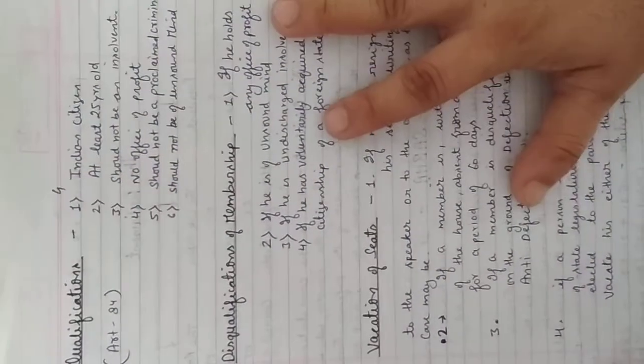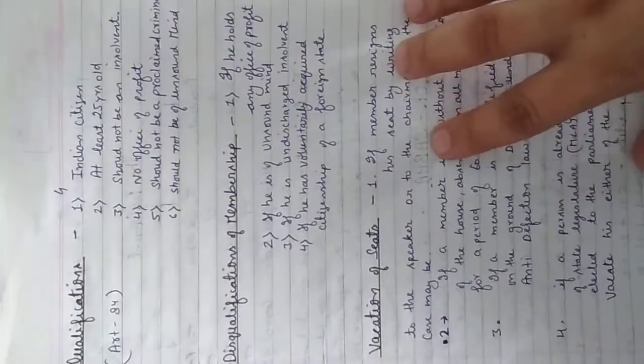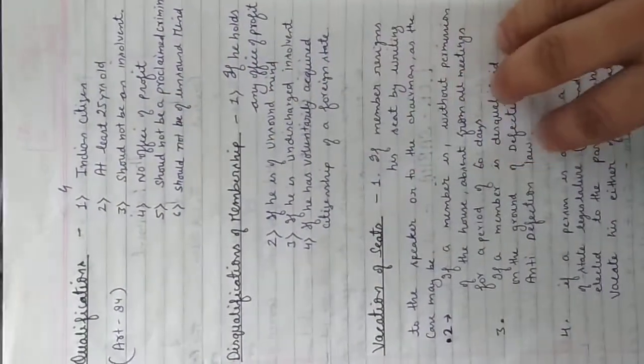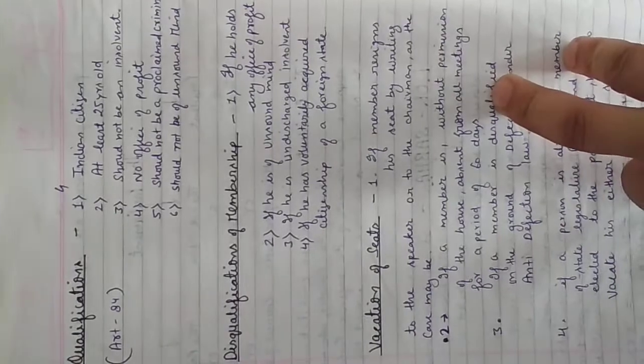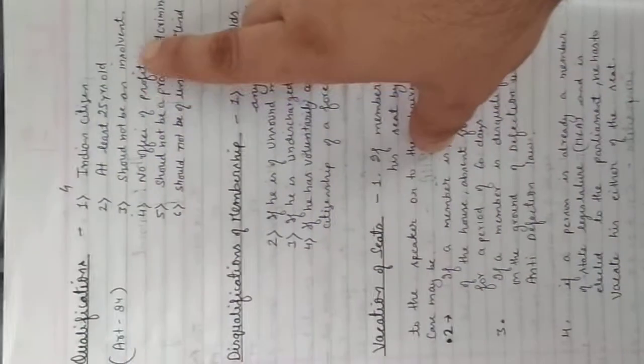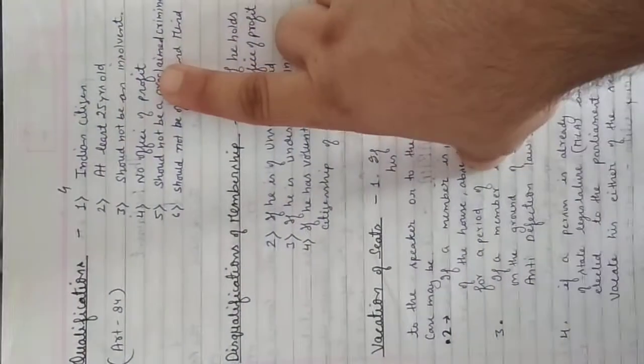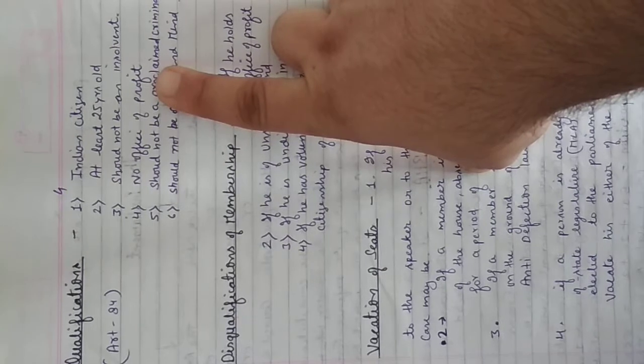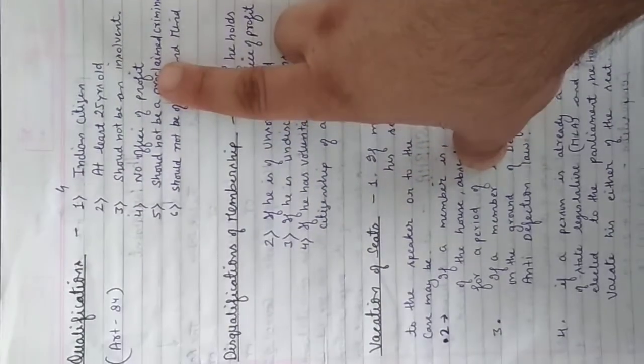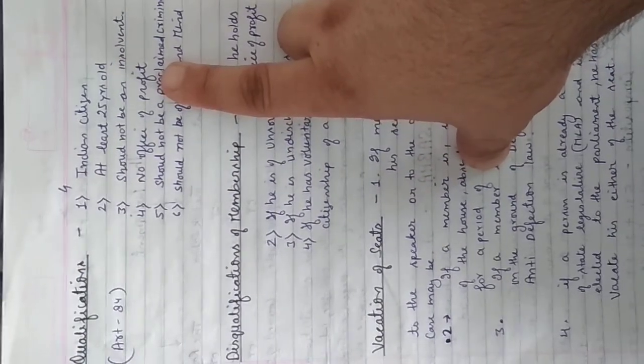Then after that we will study the qualification of members of Lok Sabha. To be qualified to get elected as a member of Lok Sabha, one person should be an Indian citizen, above 25 years of age, and should not be an undischarged insolvent. Insolvent means a person who is having debts. Debts means karza, right?